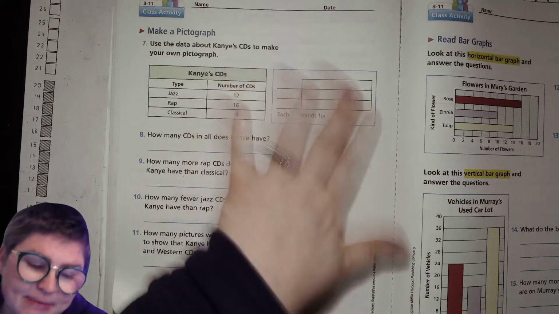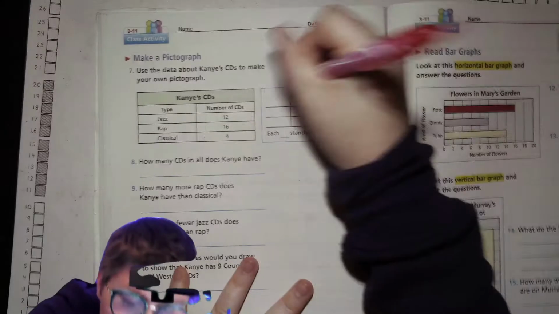Now we're going to take information from a table and represent it in our own pictograph. And we're going to practice making a pictograph. So there's some important things we want to have. We want to have a title, Kanye CDs.